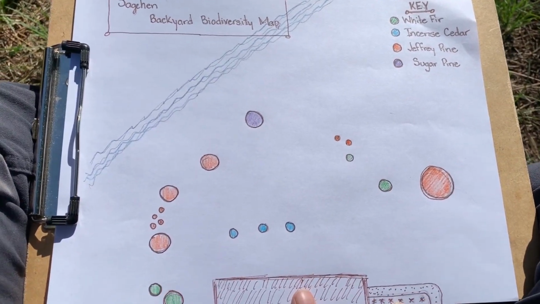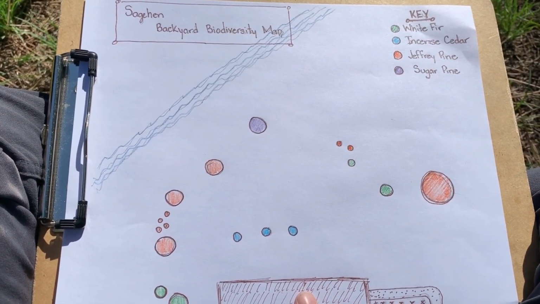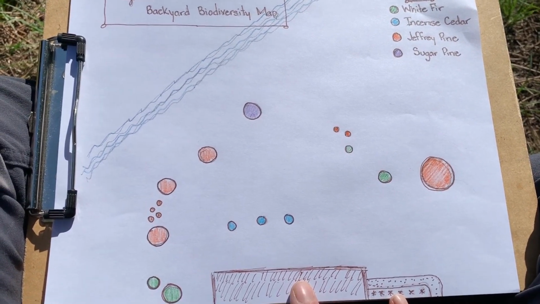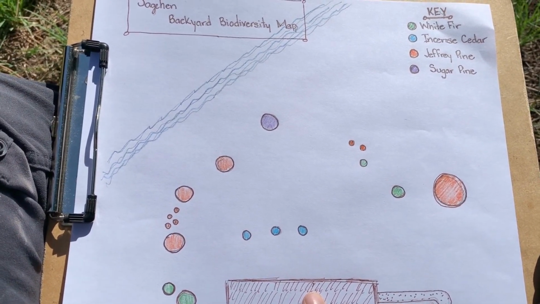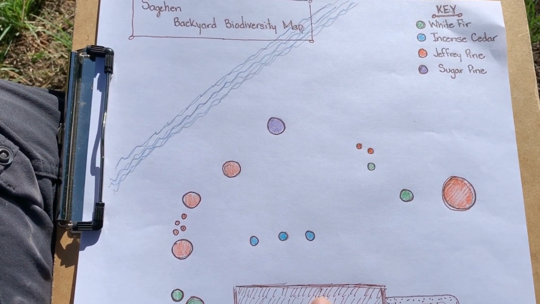So that's an example of how you can create your own backyard biodiversity map. Start with 1 species, and then you can always add more as you learn more.